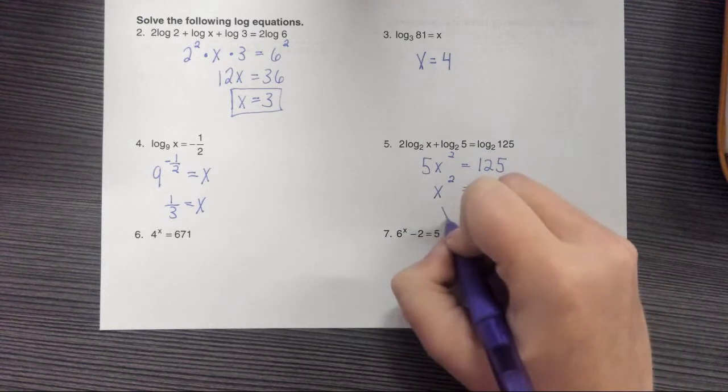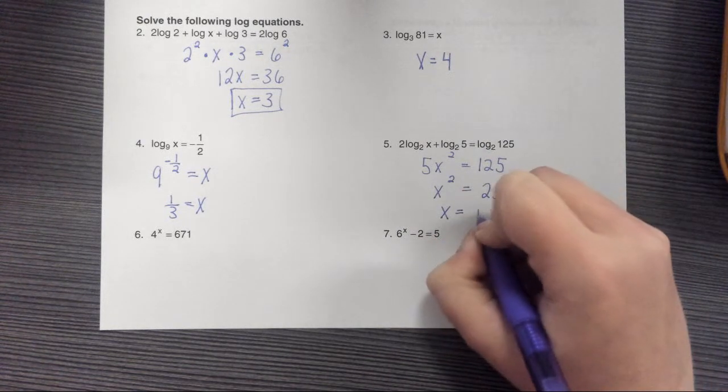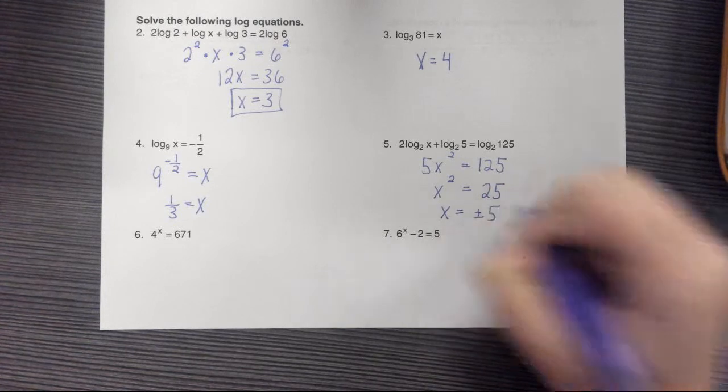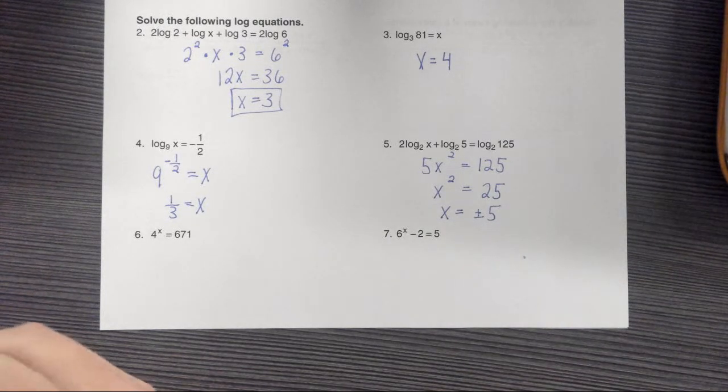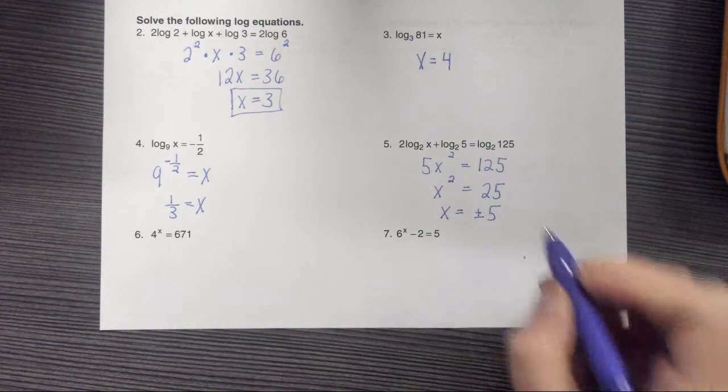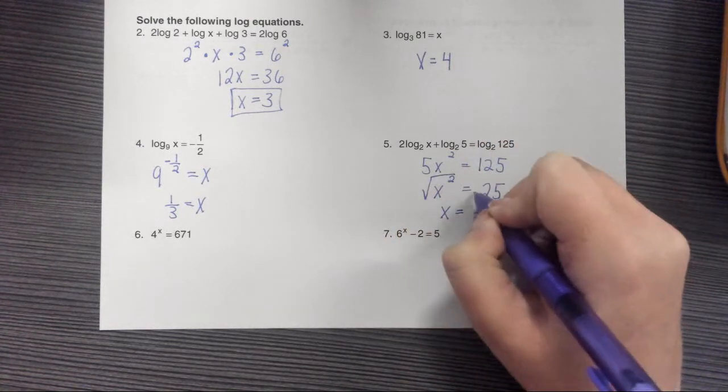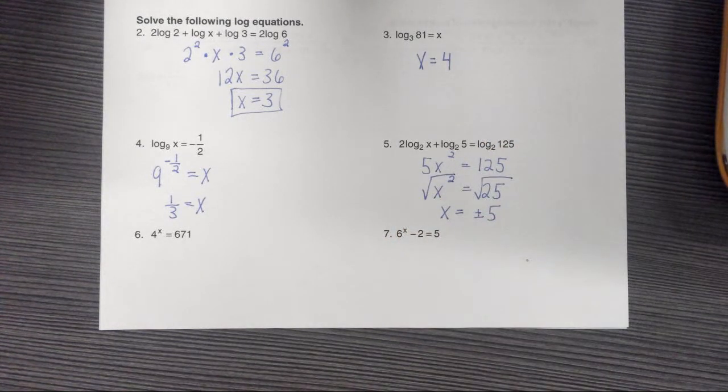And then once I take the square root of both sides, you can get the positive and the negative solution of plus or minus 5. And again, how I got there was taking the square root of both sides.